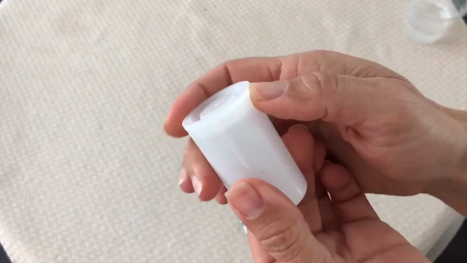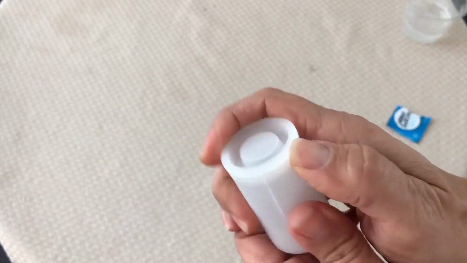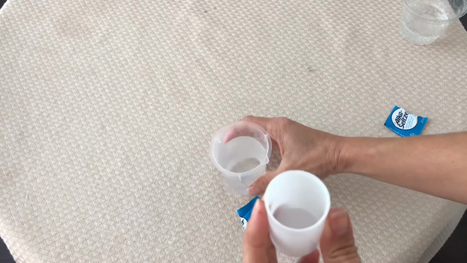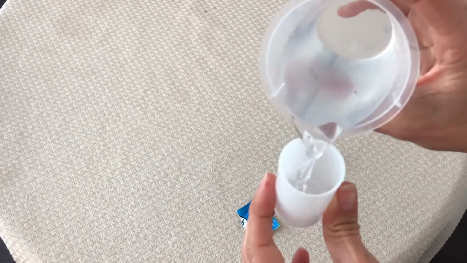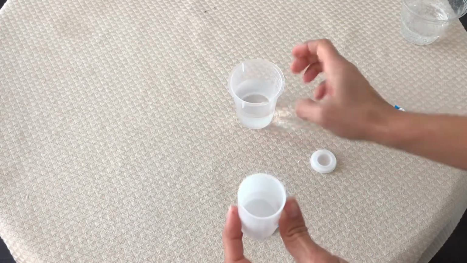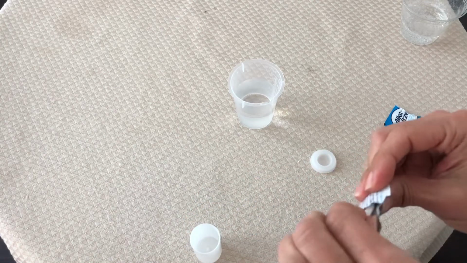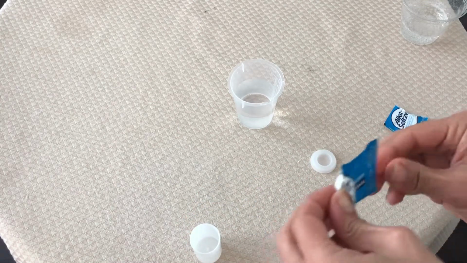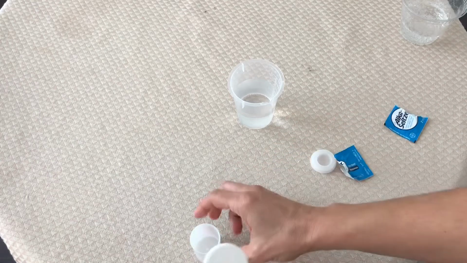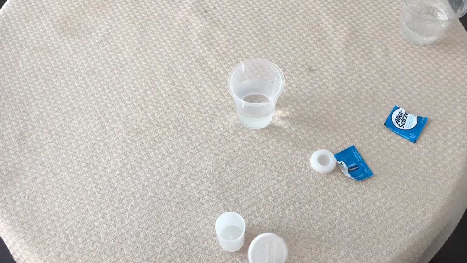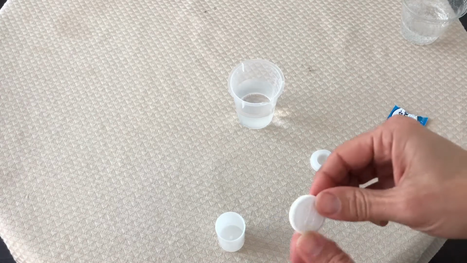I have a container here. This is a film canister. I'm going to open it, and I'm going to pour water in about halfway. And then in a minute, what I'm going to do is take my tablet, break it into a few pieces, drop it in, and quickly cap it. And then let's see what happens when I do that.